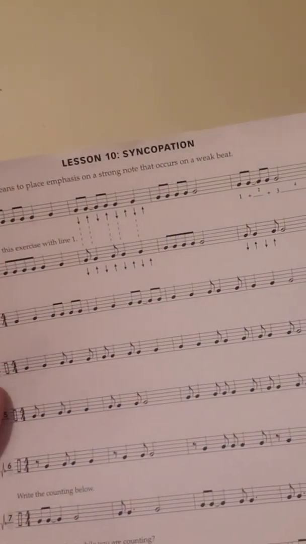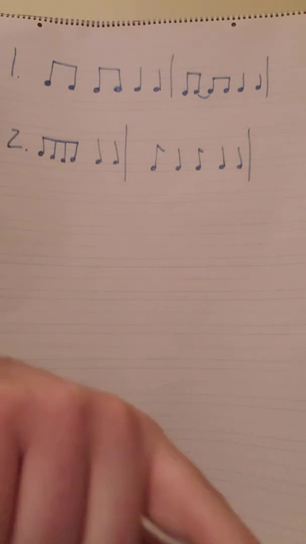Okay, so go ahead and get out the lesson 10 packet over syncopation. Syncopation is a very common thing as a percussion player and some band players, but as a percussion player, it is something very common. So go ahead and get that out, and we're going to start on it. Hopefully you're on lesson 10. I've got the first two measures of number 1 and 2 written up on the board.